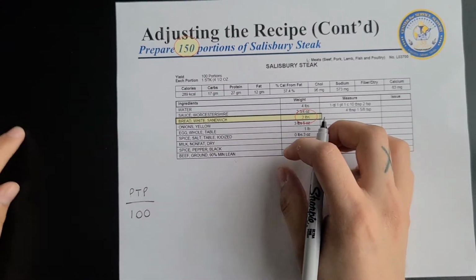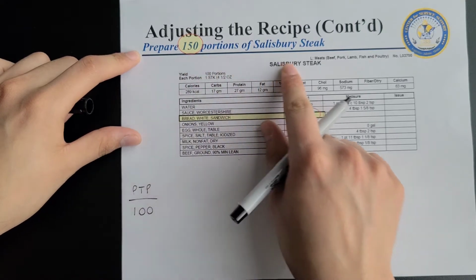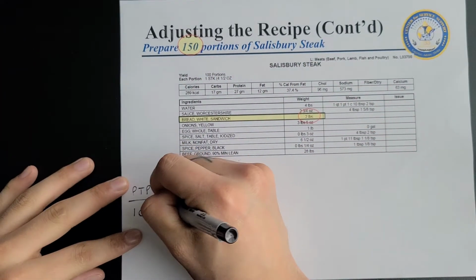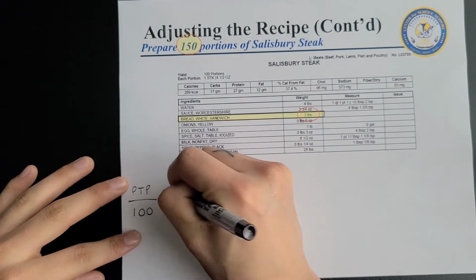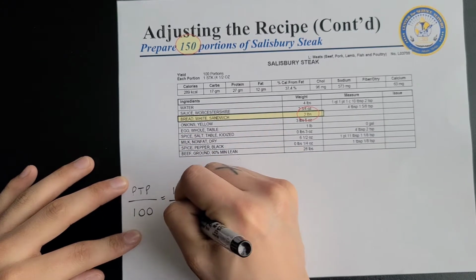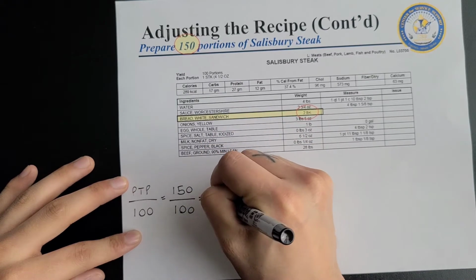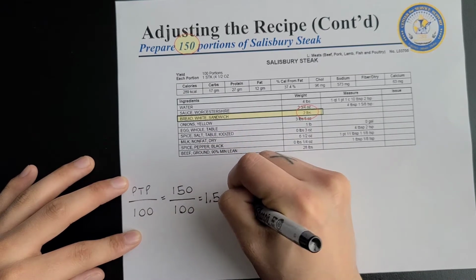So in this case, your portions to prepare, you want to make 150 portions of Salisbury steak. So all you're going to do is 150 divided by 100, which is 1.50. So this is your working factor.